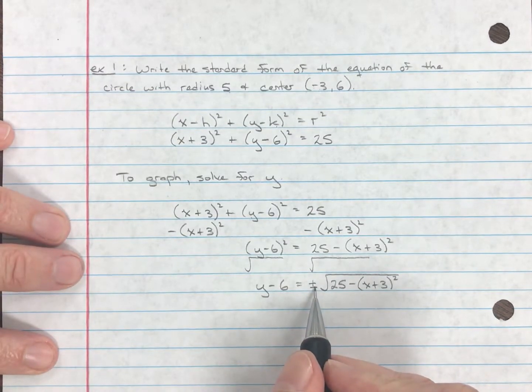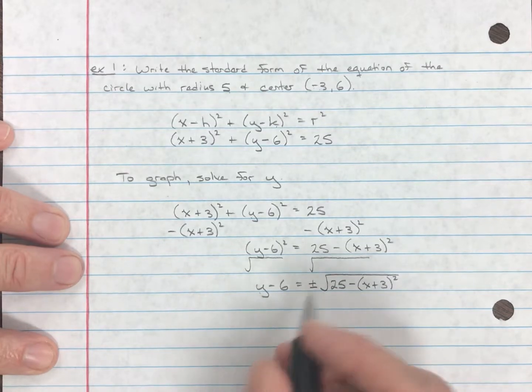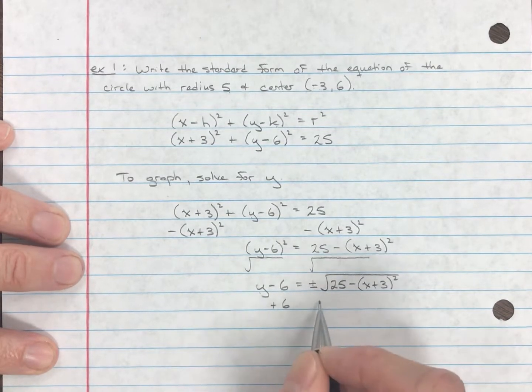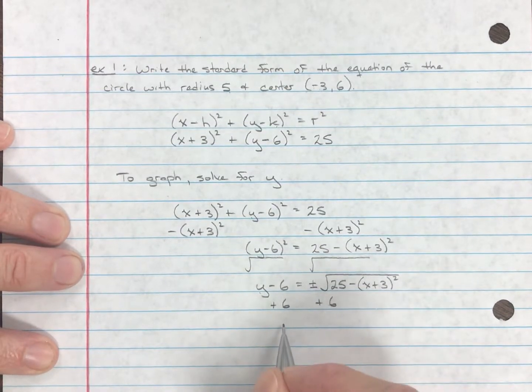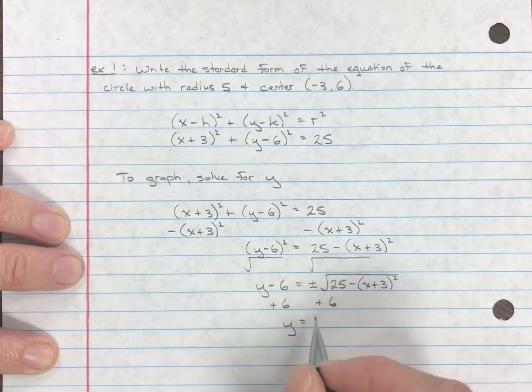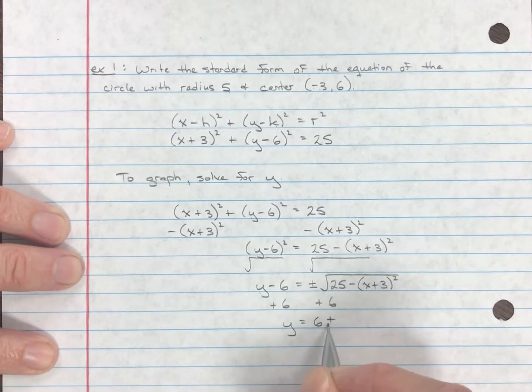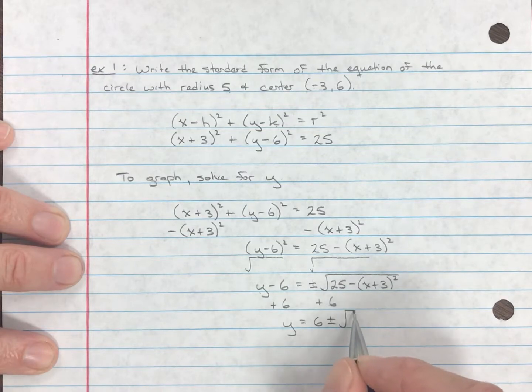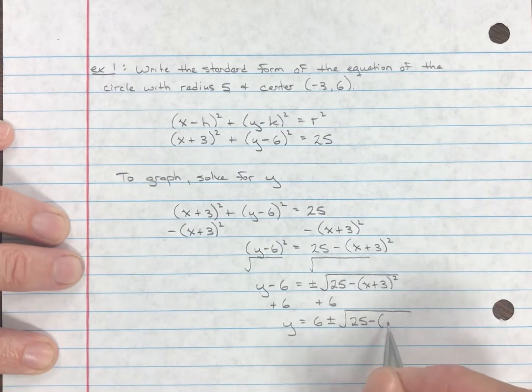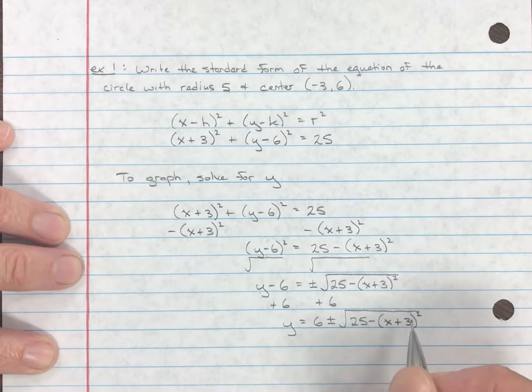Now I've got to solve for y, so I'm going to add 6 to both sides. And I finally have solved for y: y equals 6 plus or minus the square root of 25 minus (x + 3) squared.